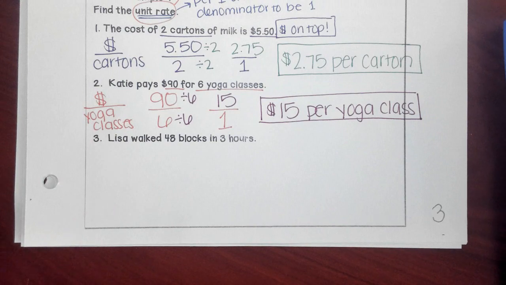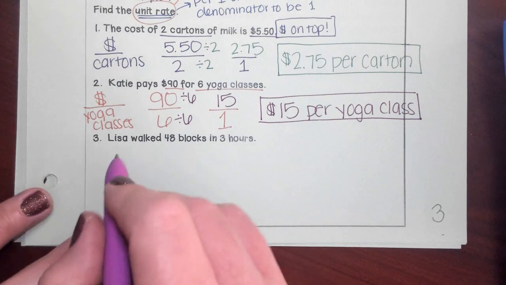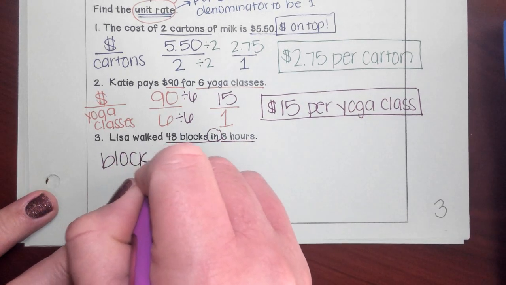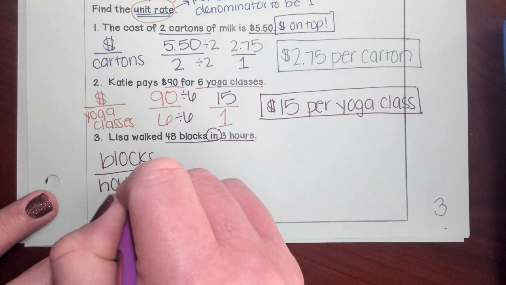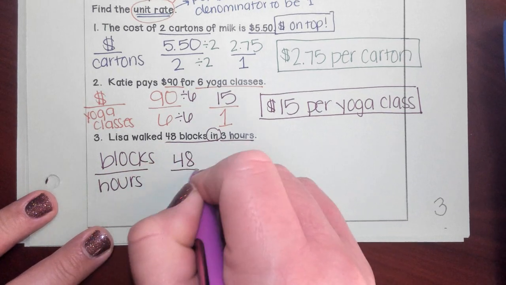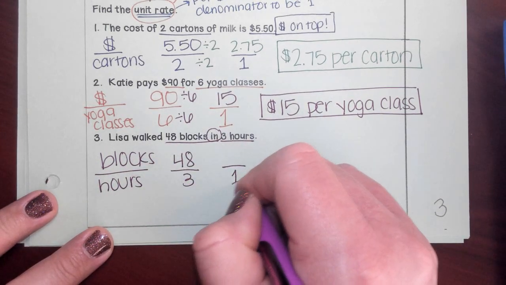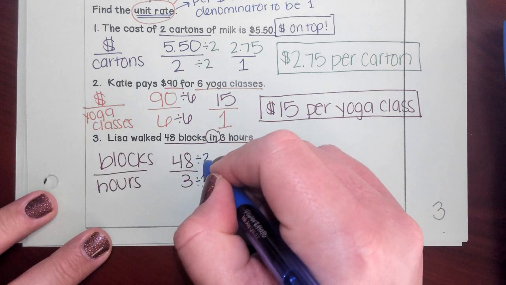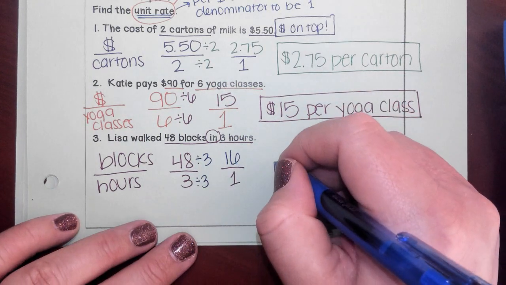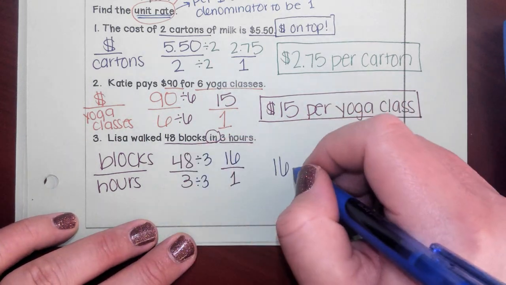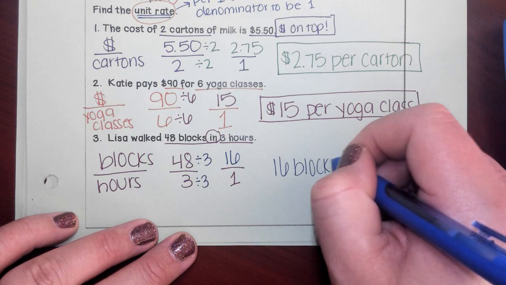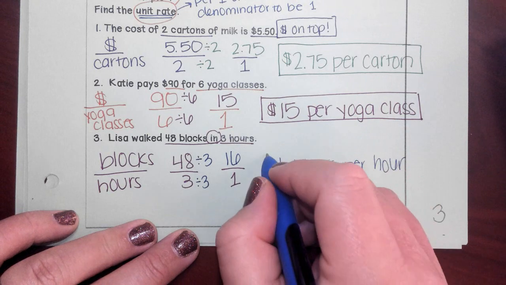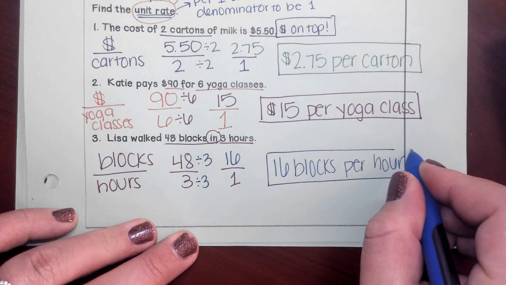So for number 3, what we would do is we have Lisa walked 48 blocks in 3 hours. So we're comparing blocks to hours. You should have started with 48 to 3, but we're finding the unit rate, so we're finding per 1. So I would divide by 3, and I would get 16. So your unit rate for how fast Lisa is walking is 16 blocks per hour. And this is how we would find a unit rate.